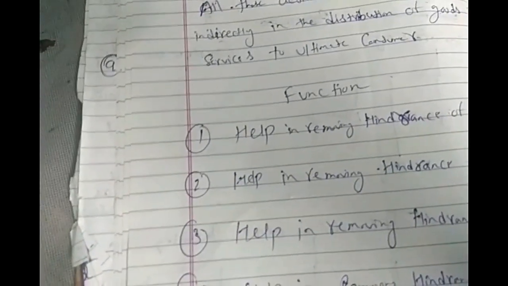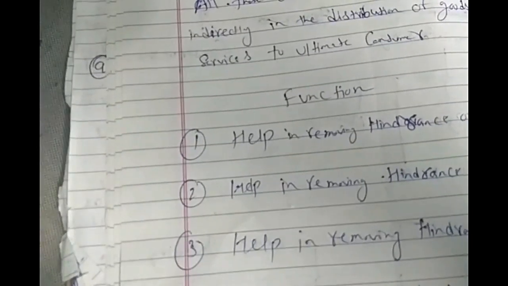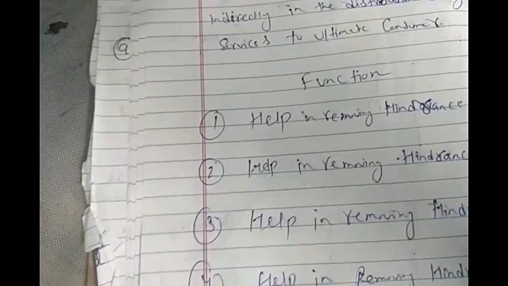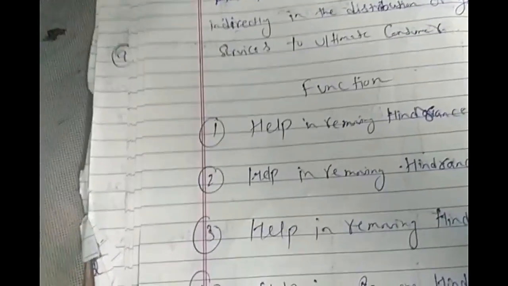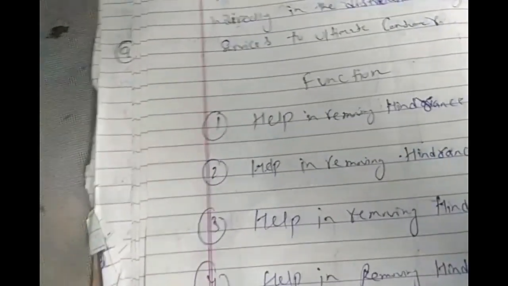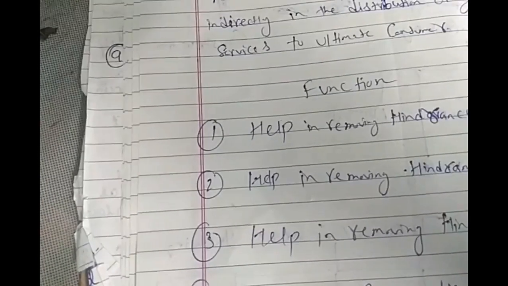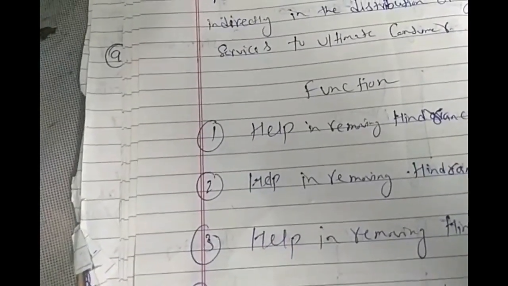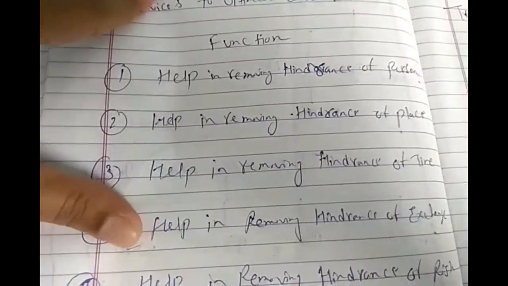So there is no direct link between the producer and consumer. So with the help of commerce, with the help of the trade branch of commerce, it creates a link between the producer and consumer. Traders help in exchanging goods and services and produce to the ultimate consumer. That removes the barriers between producer and consumer. That is clear. Next, help in removing hindrance of place.